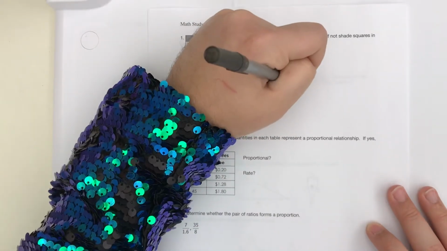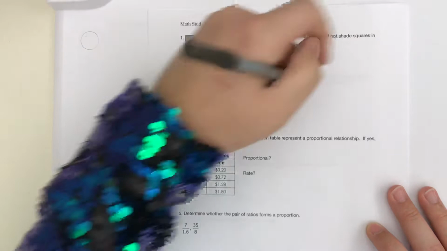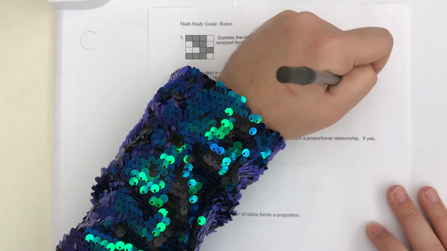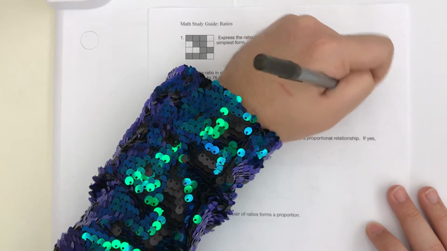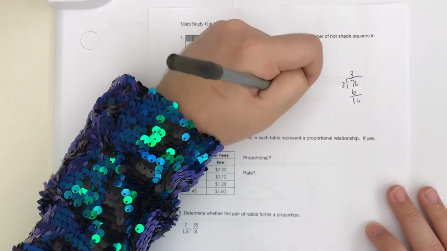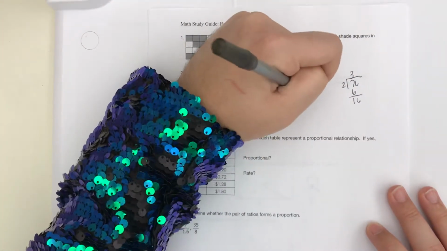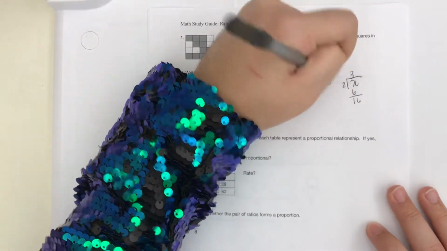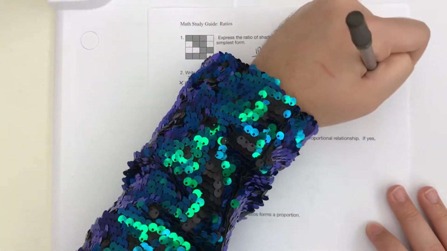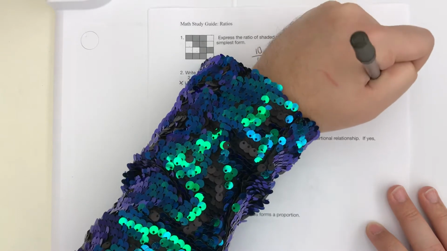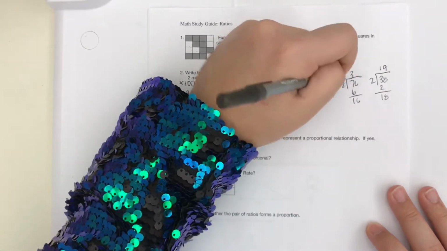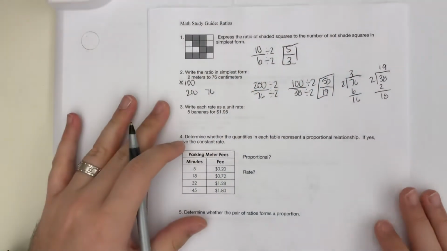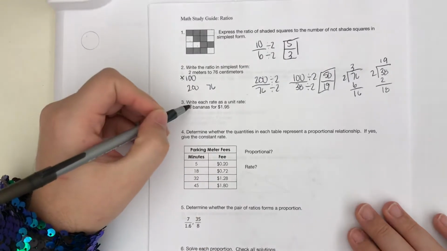So this gives me 100 over half of 76, 38. Still can simplify that again. That's 50 over 19, and that should be simplest form right there. 50 over 19.